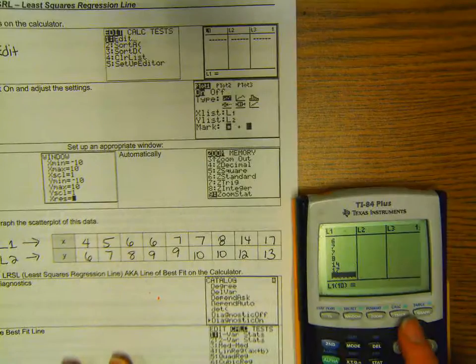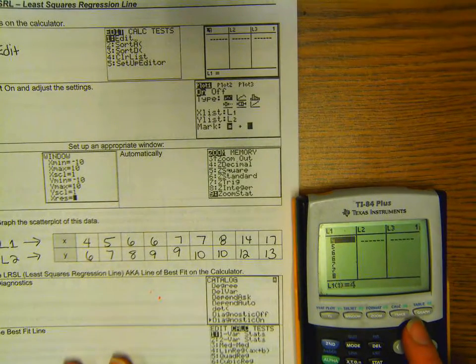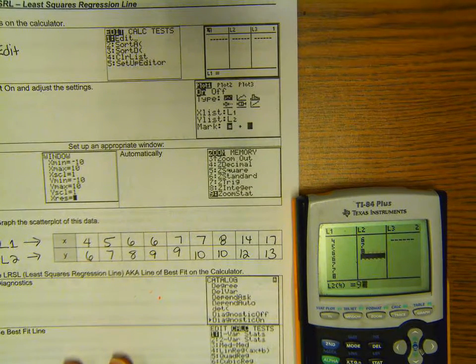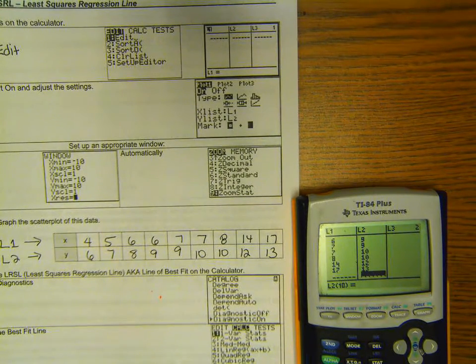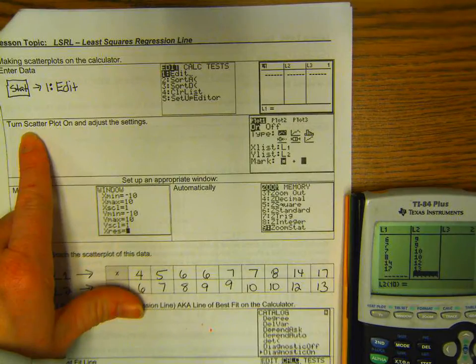So what I'm doing right now is I'm putting that in list 1, and guess what I'm going to put in list 2? The Y. There you go. Okay, when you're this far, I just want to see your eyes so I know that we can move on.